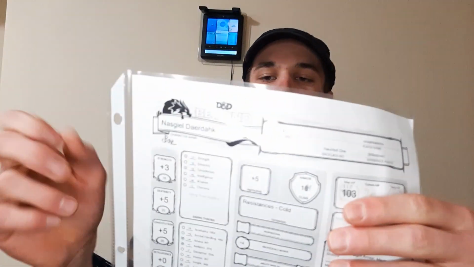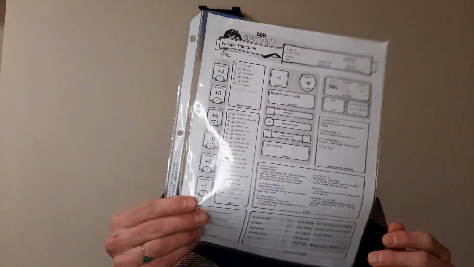Next up, we have the ability scores. And yes, I put in a sheet protector. I filmed it without, and it was too loud, too crinkly. Anyways, the ability scores. These are the basis for a lot of the numbers that are going to be on your character sheet.